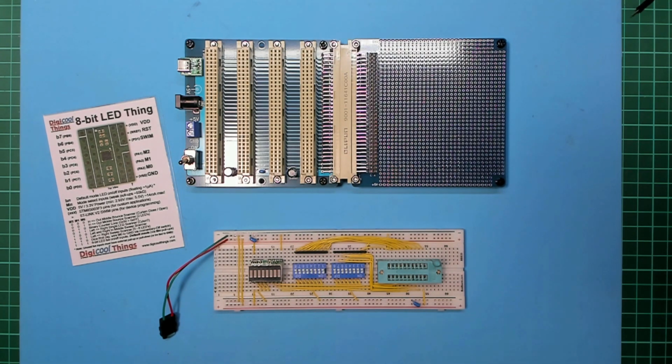Finally, I have a Digital Things 8-bit LED thing with the 8th LED simply tied high to act as a power light. LEDs 4 through 7 are all tied low, so they're off, as they are unused. And finally, LEDs 1 through 3 represent the 3 assigned outputs of our PLD, chip select 2, chip select 1 and chip select 0 respectively.